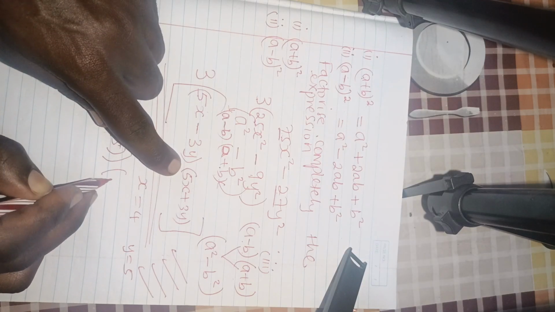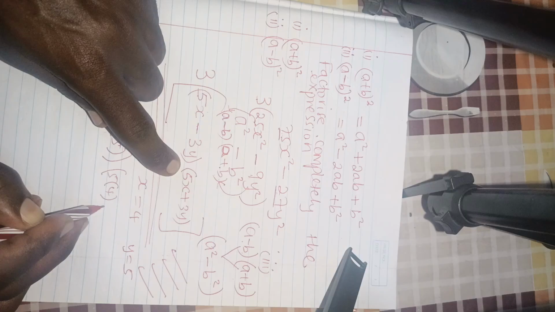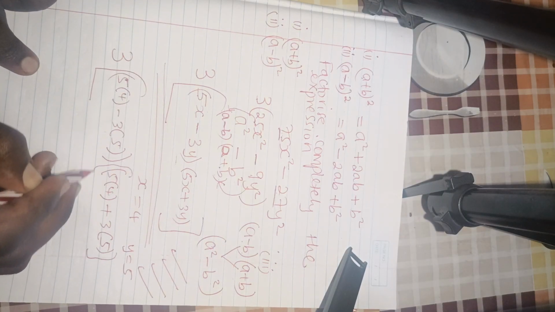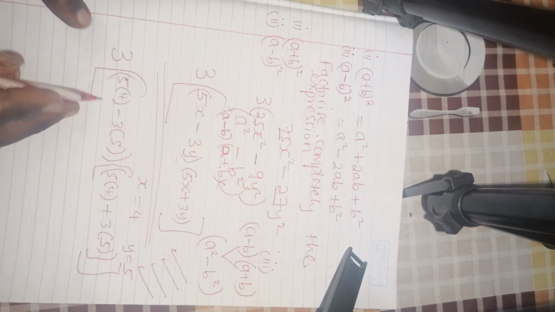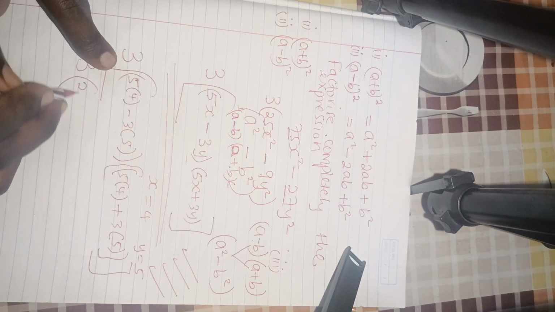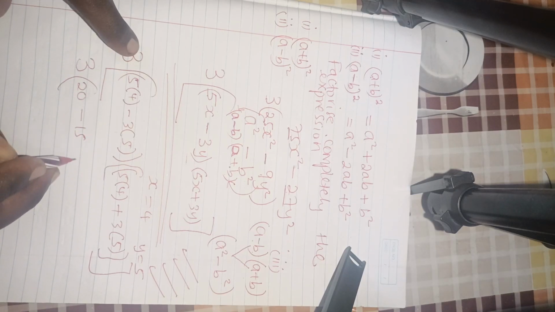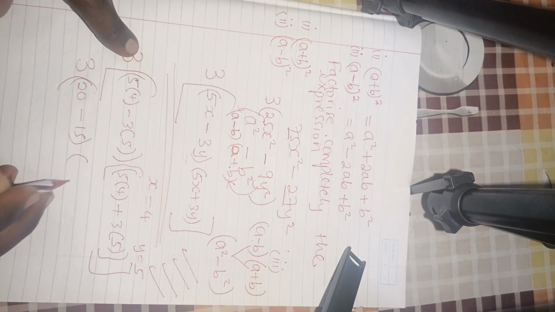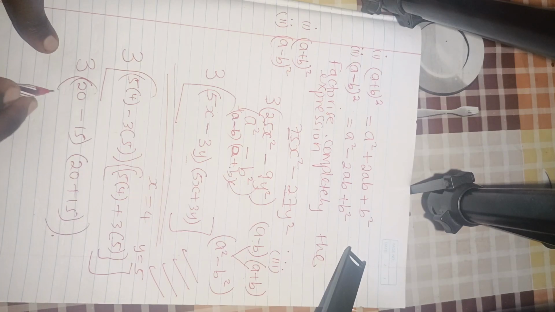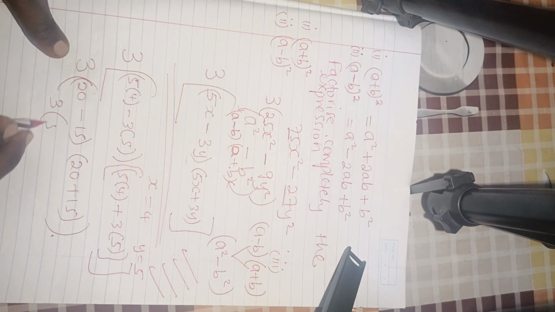Then we have again 5 into 4, which is our x, plus 3 into 5, which is our y. So it will be 3 into 20 minus 15, and then 20 plus 15. It will turn out to be 3 into 5, then this last part has 35.